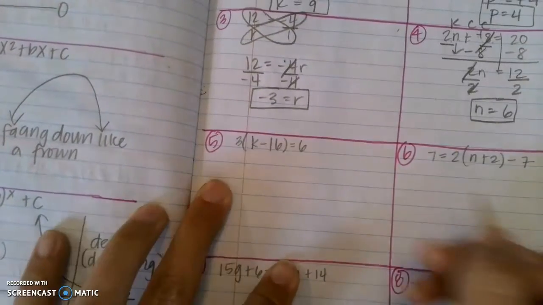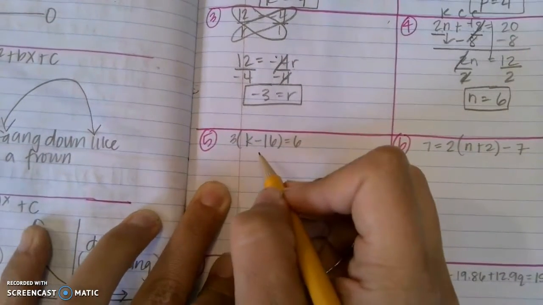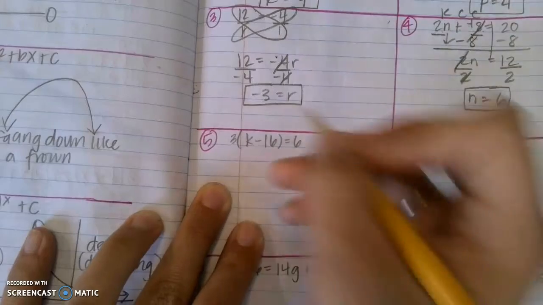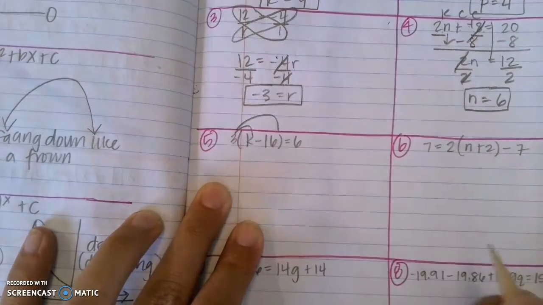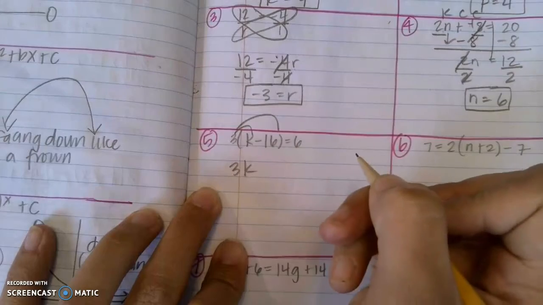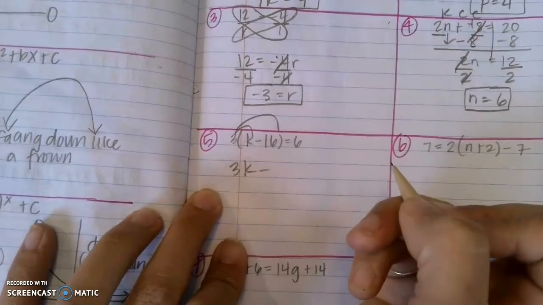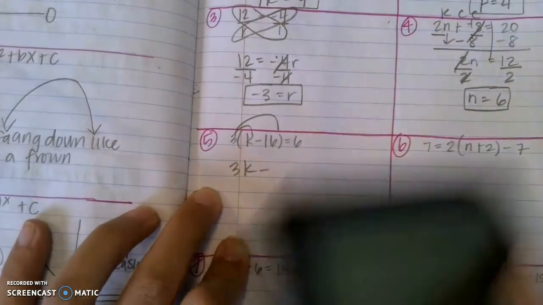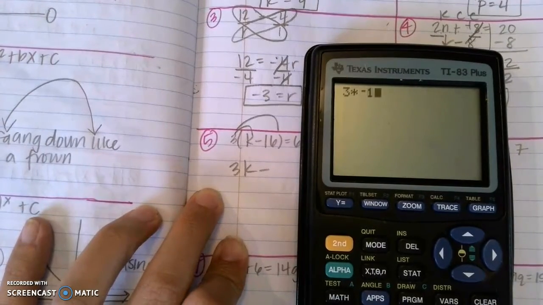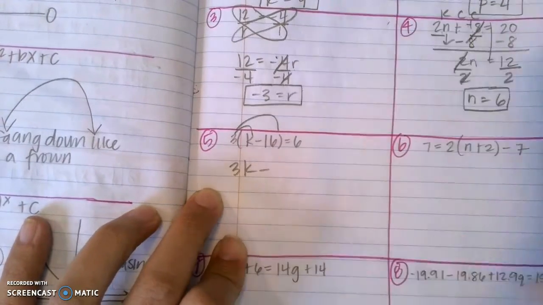Moving right along. Here we've got a parentheses set, so my very first thing I should be thinking about is distributing. Distributing and combining like terms first. When we distribute, we multiply. So I get 3 times k is 3k, and 3 times negative 16, I'm going to use my calculator for this one. 3 times negative 16 is negative 48.